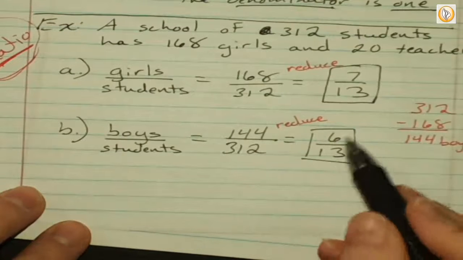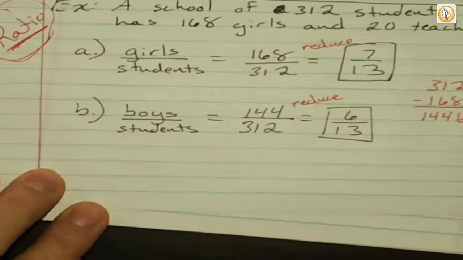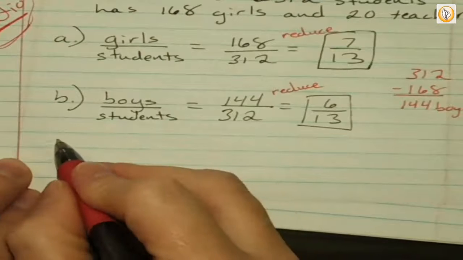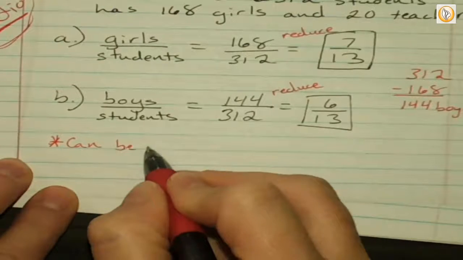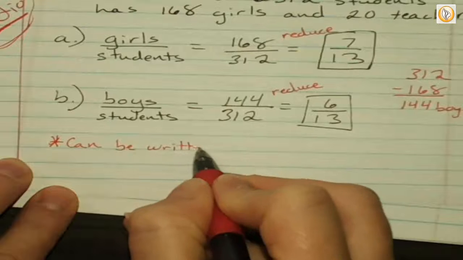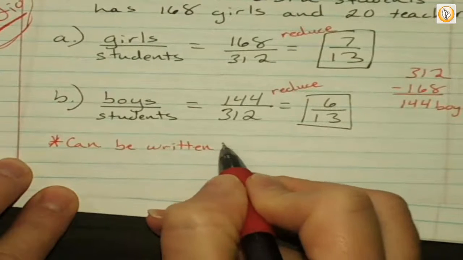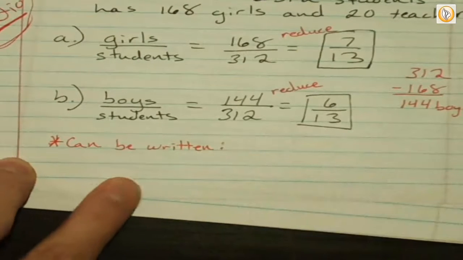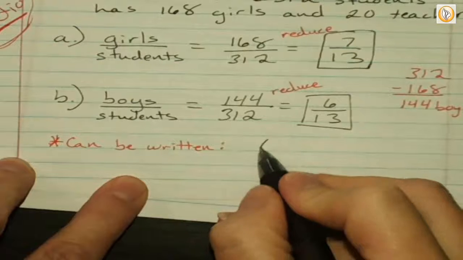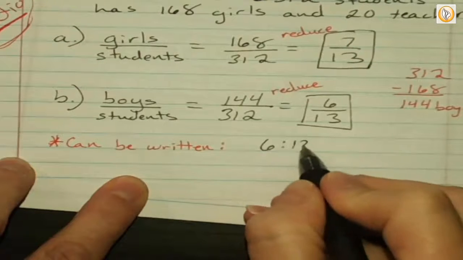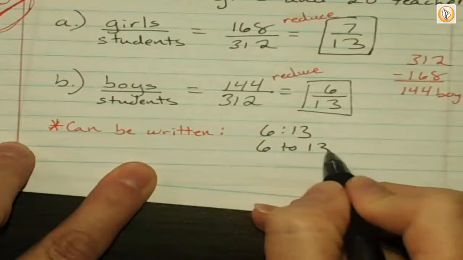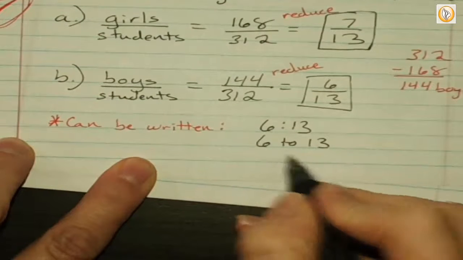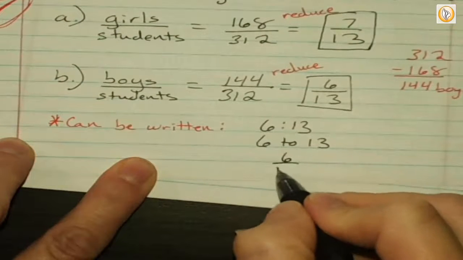Now, a ratio can be written, in fact, I'm going to write that down, as 6 to 13, or 6:13, or in fraction form 6/13.